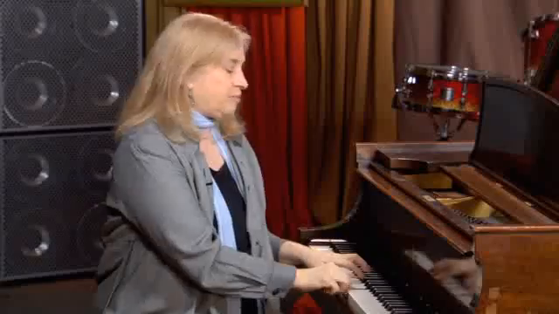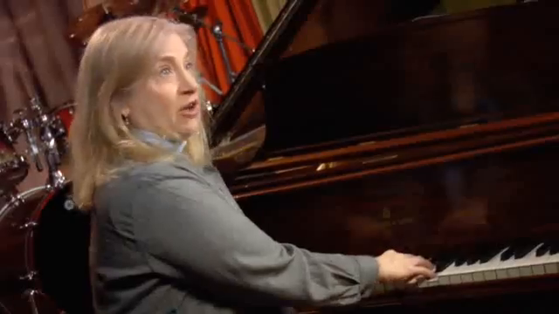Great, now let's do the same thing in the upper register. This time we're going to do it on rounded vowels, because rounded vowels are the easiest in the upper register. Let's do it on I, short I, and E, long E. So it's going to be E. Try that one.